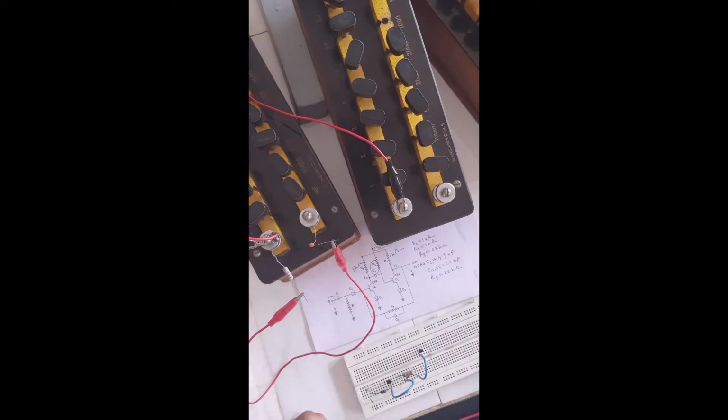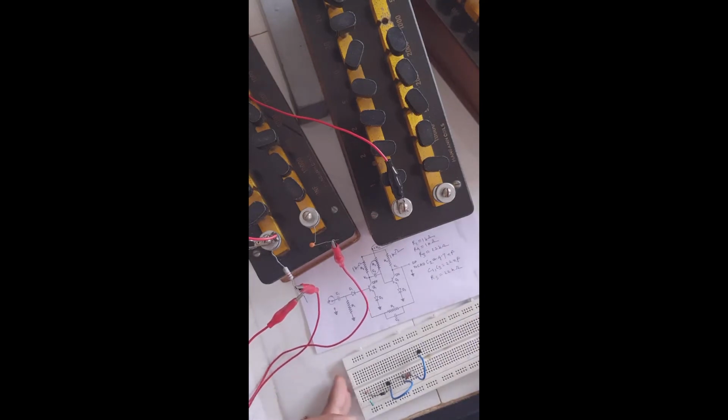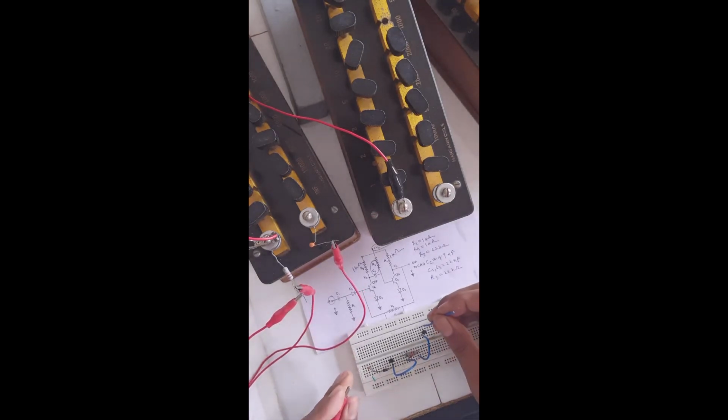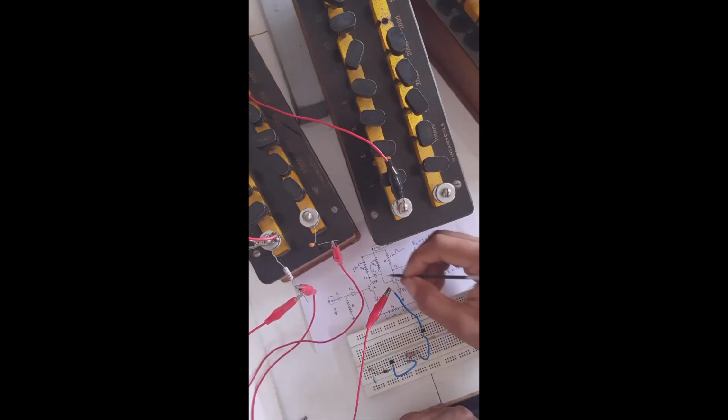Now after connecting this, we have to connect the junction of this resistance and capacitor, that is the RC network junction, to the base of Q2. I am connecting this to the base of Q2. Then we have to connect the collector of Q1 to the point over here. So now this is Q1, to connect the collector.